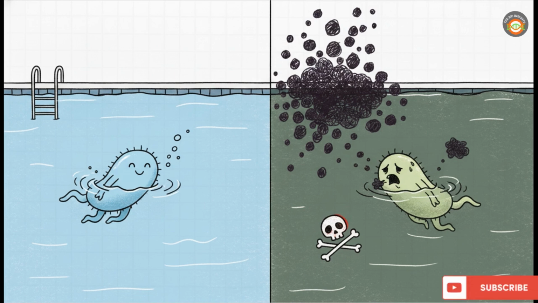Think of it kind of like maintaining the pH of a massive swimming pool. If you aren't constantly monitoring and adjusting the chemicals, the water quickly turns cloudy, green, and completely unsafe. Well, in a fermenter, the stakes are literally a matter of life and death for the yield. If the pH drops too low, those microbes will acidify themselves to death, and production just grinds to a halt. So constant monitoring is absolutely vital here.